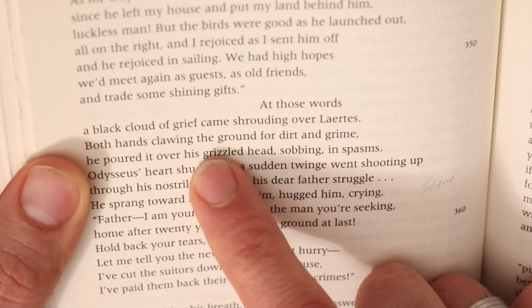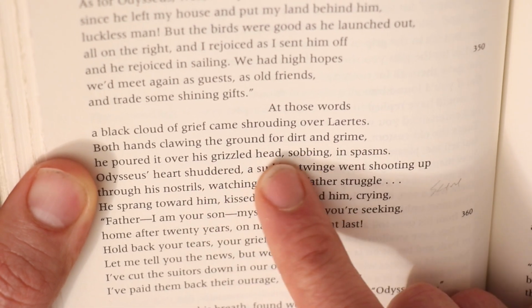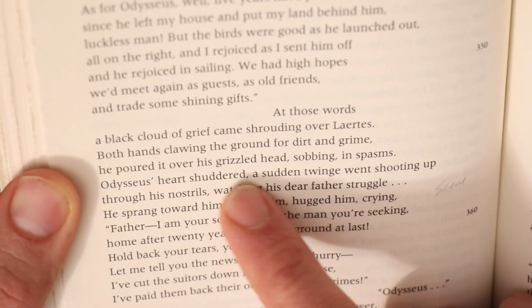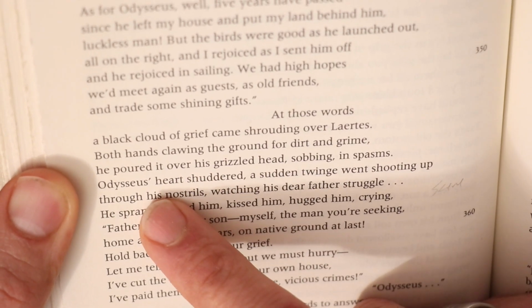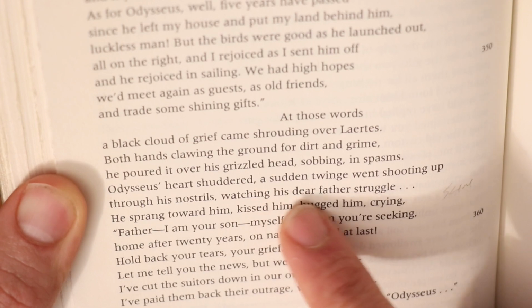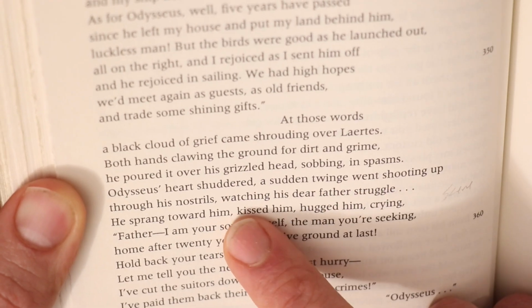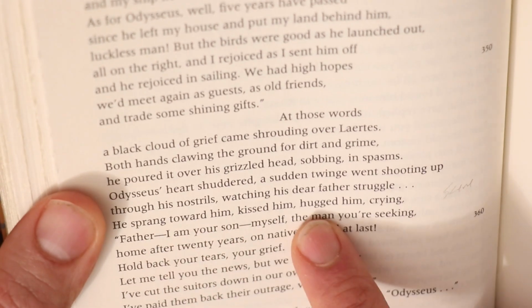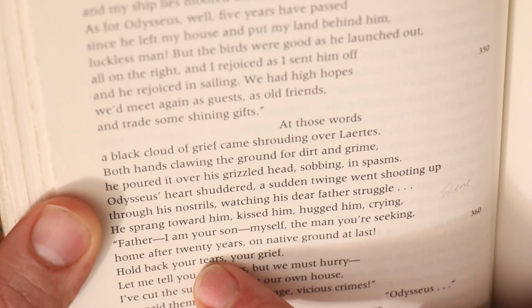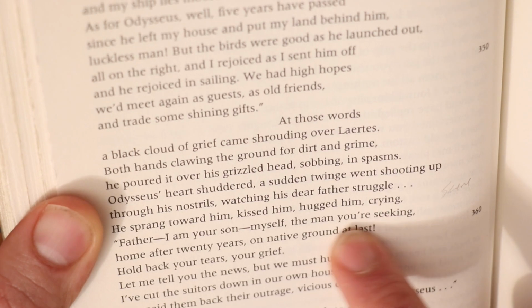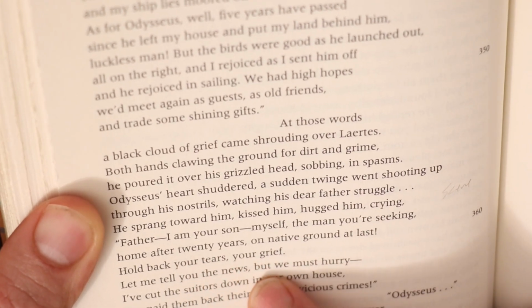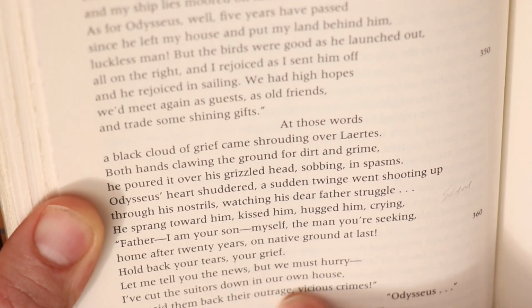And at these words, a black cloud of grief came shrouding over Laertes, both hands clawing the ground for dirt and grime. He poured it over his grizzled head, sobbing in spasms. Odysseus's heart shuddered, a sudden twinge went shooting up through his nostrils. Watching his dear father struggle, he sprang towards him, kissed him, hugged him, crying, "Father, I am your son, myself, the man you're seeking. Home after 20 years, on native ground at last. Hold back your tears, your grief. Let me tell you the news, but we must hurry."